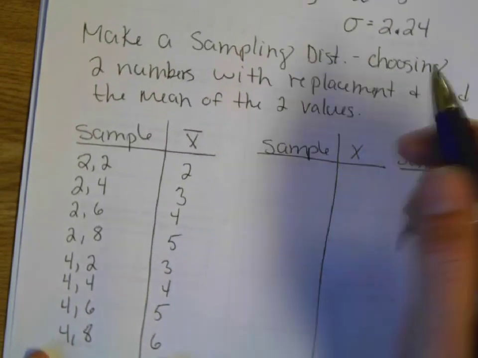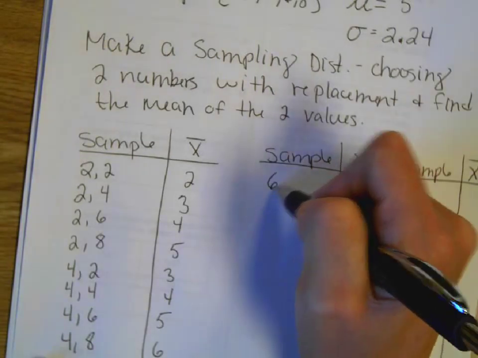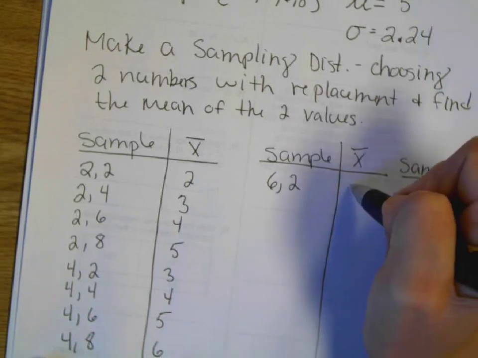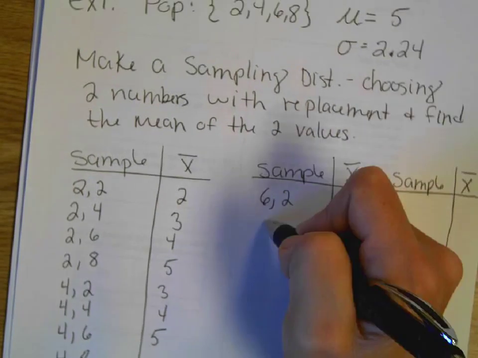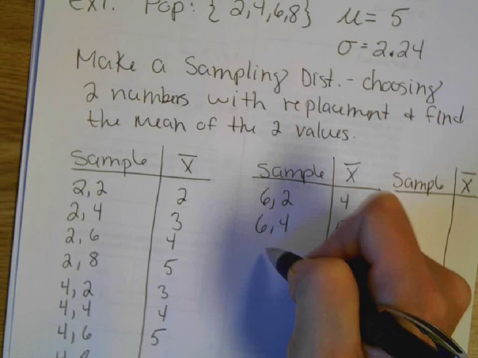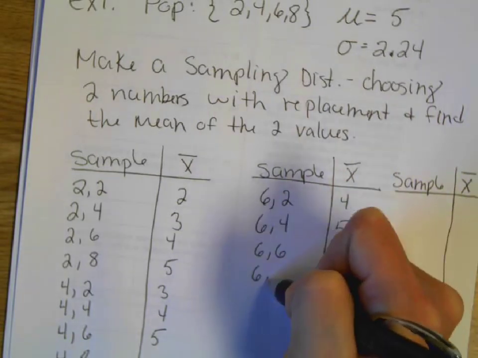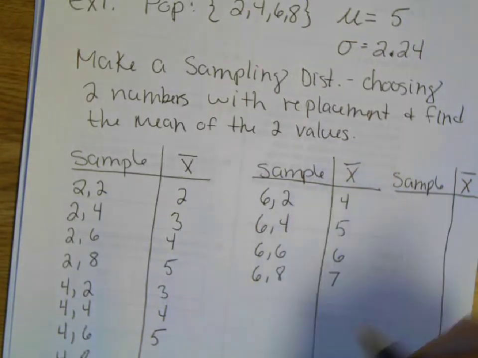Table continuation. Where am I at? 6 first with 2 gives an average of, how about 4? 6 with 4, average 5. 6 with 6, average 6. 6 with 8, average 7.